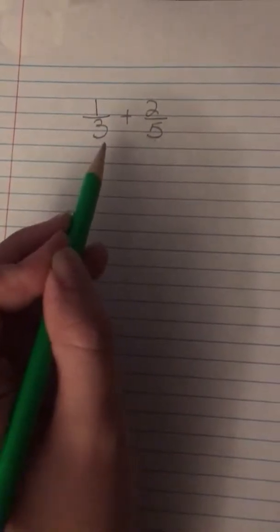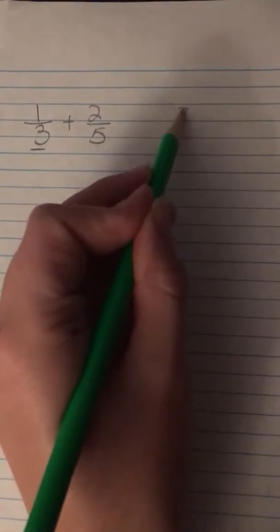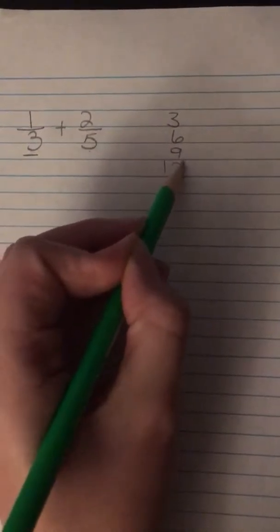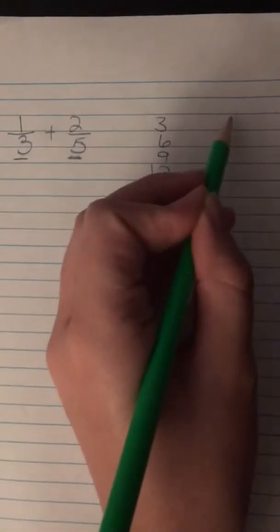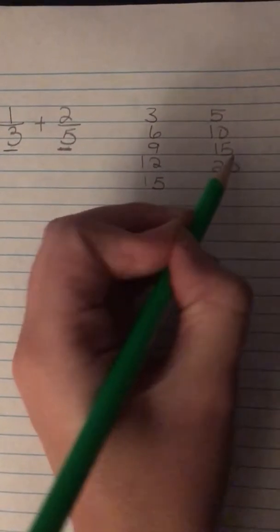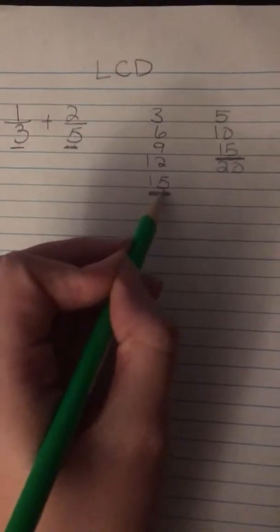All right, here's how you change it. Write your multiples for each denominator. So let's pick 3, our first denominator. 3, 6, 9, 12, 15. All right, second denominator is 5. List your multiples. 5, 10, 15, 20. Least common denominator. So the lowest common denominator is 15. See how they're both 15 here?